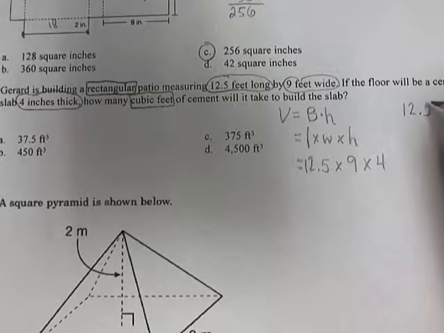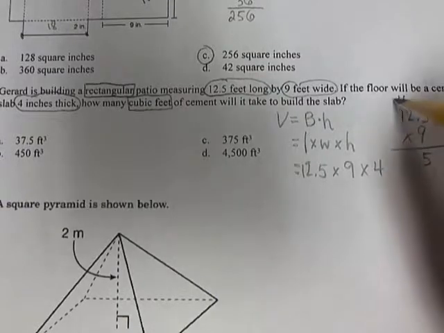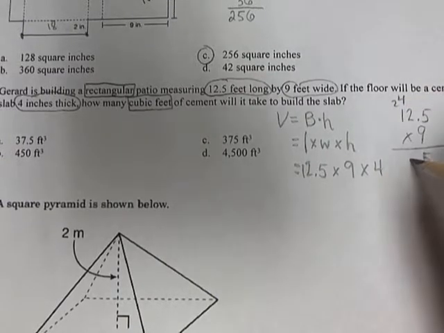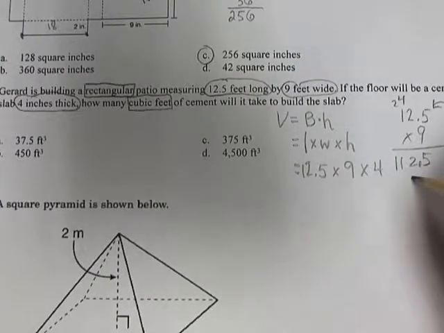12.5 times 9 is, move your decimal one place because there's one number to the right of the decimal in the original problem. So that's 112.5, and now let's multiply that by 4. 4 times 2 is 8, plus 2 is 10.